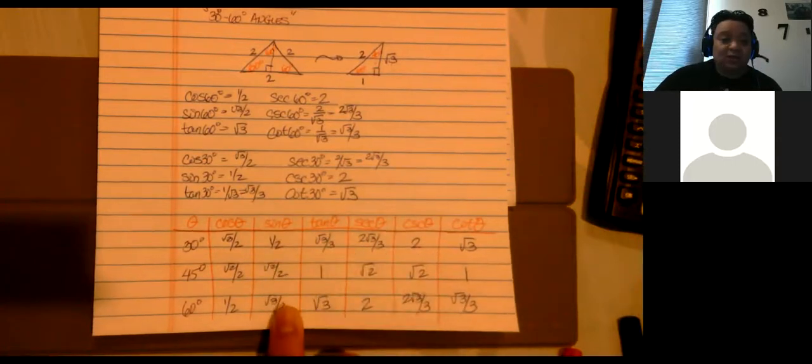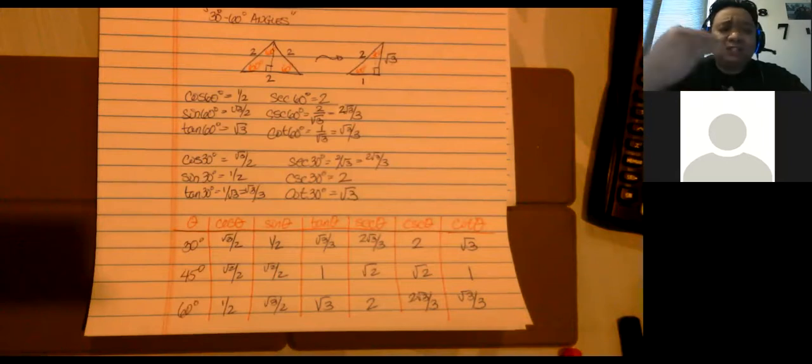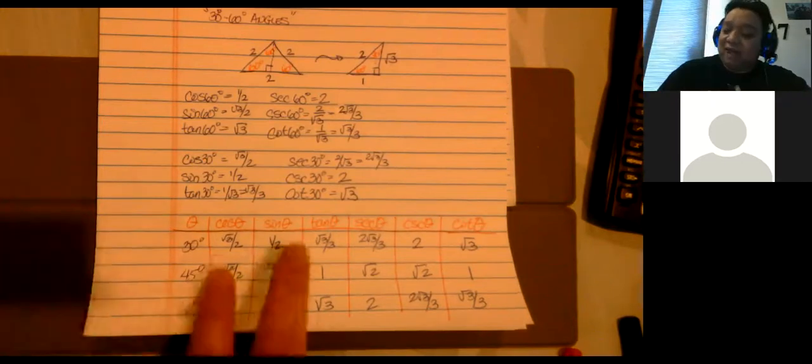And if you look at the sine, it just goes in the other direction: radical 1, radical 2, radical 3. That is one way to memorize your values for sine and cosine. Any questions on that? Everything's just a radical, and everything's over 2, and then they start from 3, 2, 1, and then 1, 2, 3, and then you can get your values and recreate your table yourself. Questions on that?